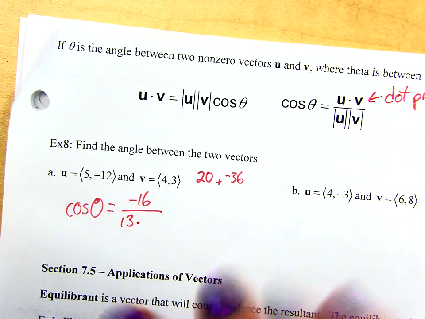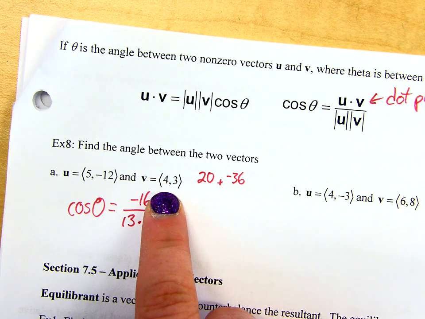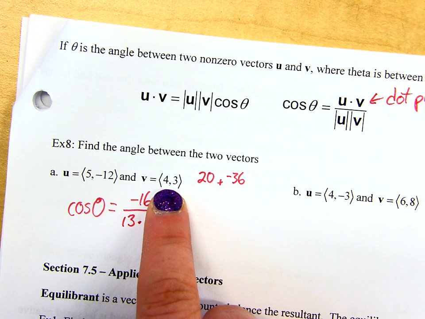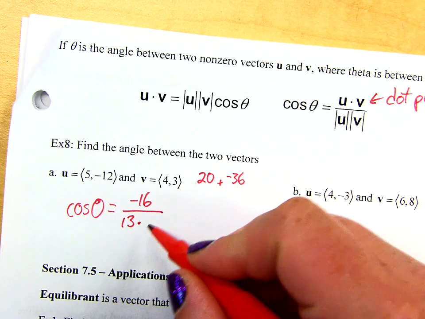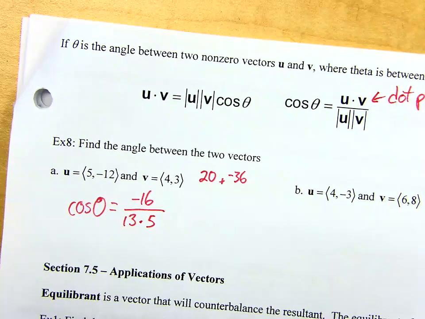What is the magnitude of this vector? 3, 4, 5. Yes, that's a 3, 4, 5, so the magnitude is a 5. So again, if you had to do the math out, do you know the math that you would do? A squared plus b squared, and then take the square root of that answer. Okay, great. So now all I have to do is solve for theta.